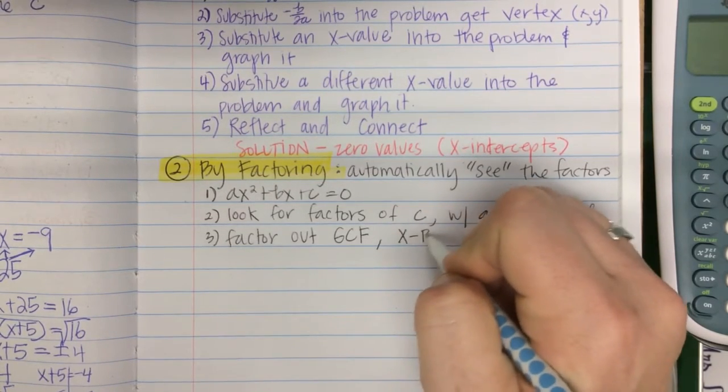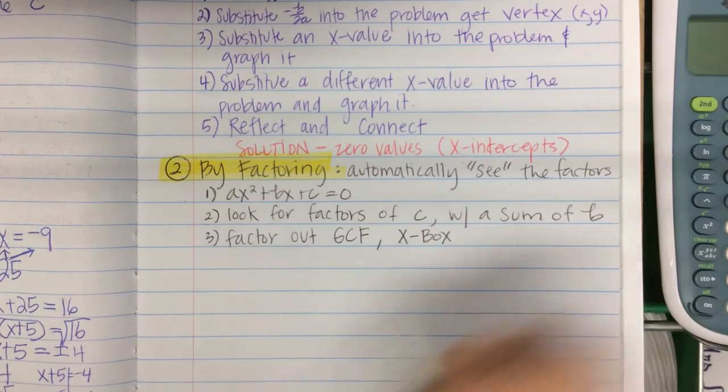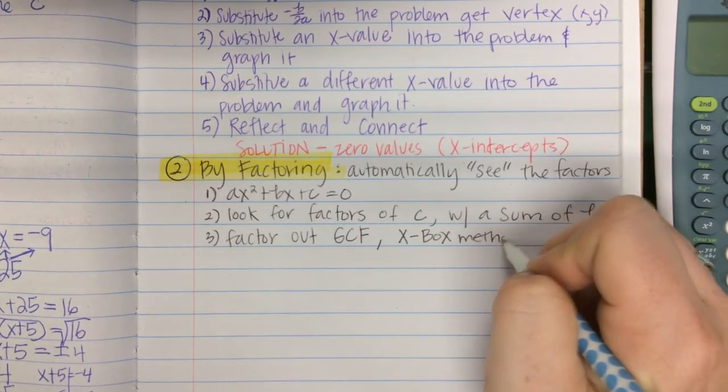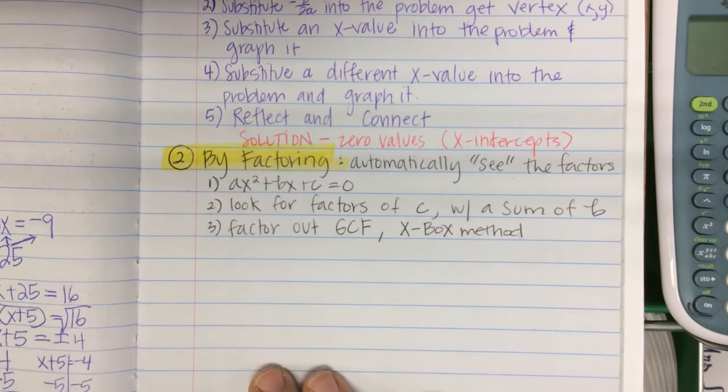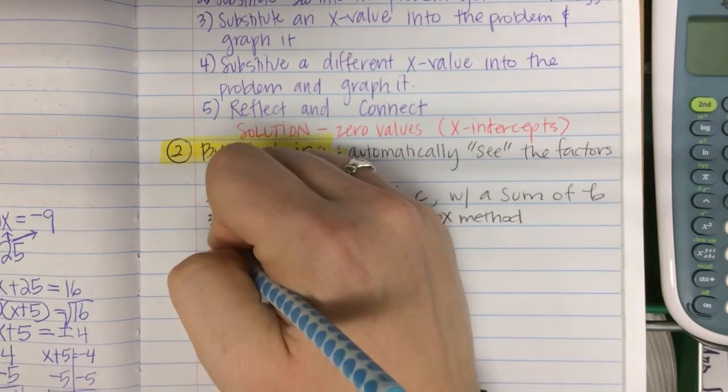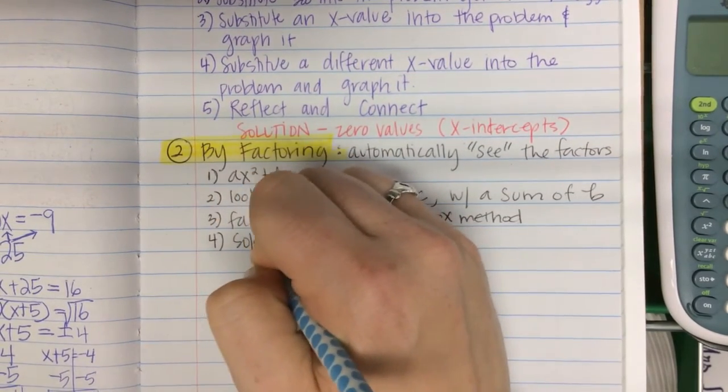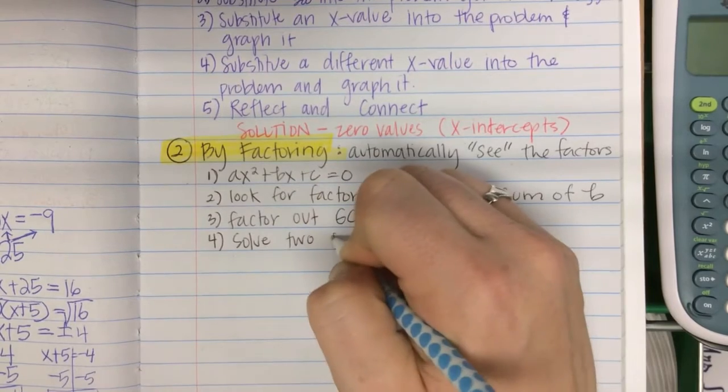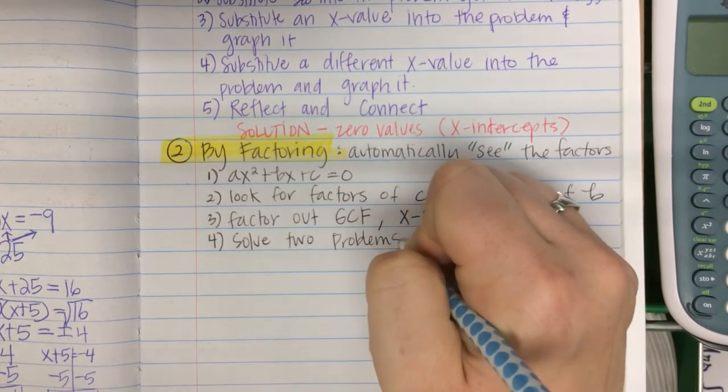Or look for the X box. And then most likely you're going to solve 2 problems.